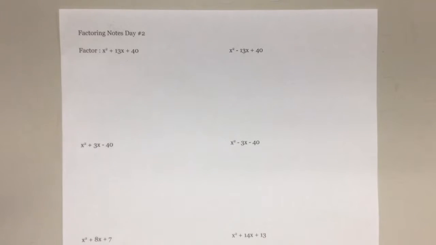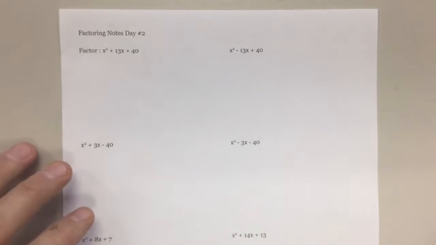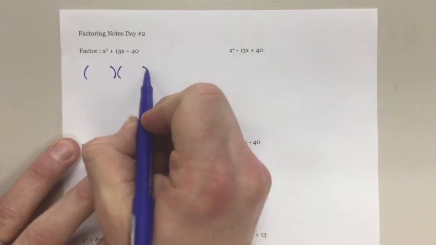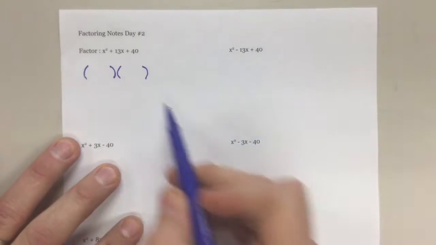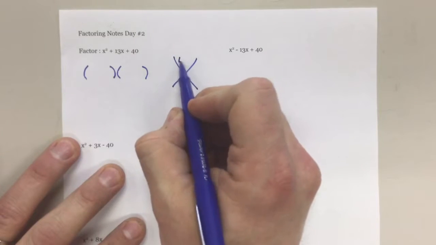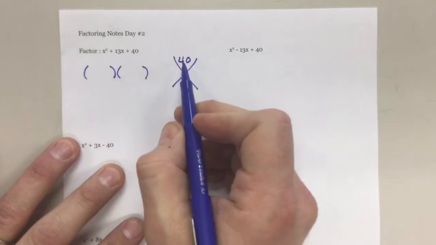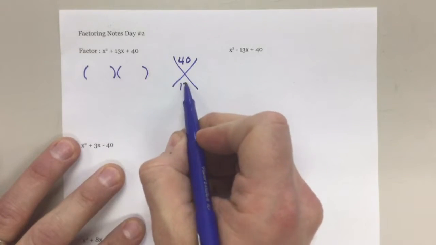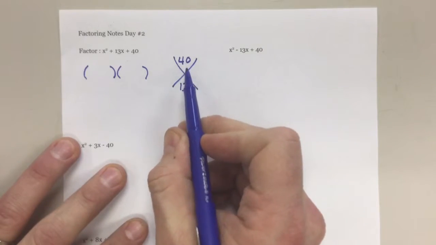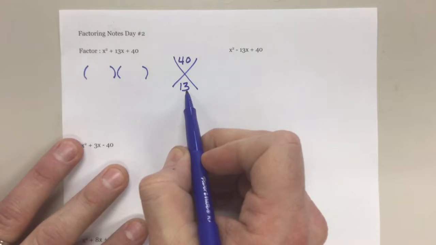Factoring notes, day number 2. So remember, when we're factoring, we're trying to find the two binomials that we would multiply together that would give us that. And the way to look at this is to put the third number, 40, on the top of our diamond and 13 on the bottom.